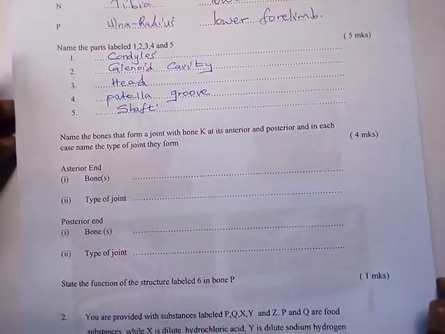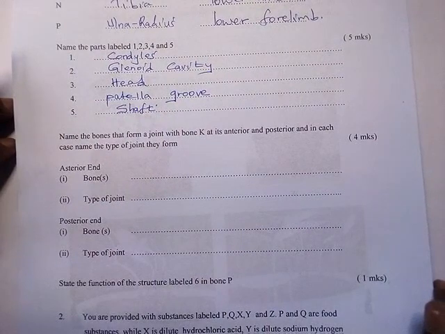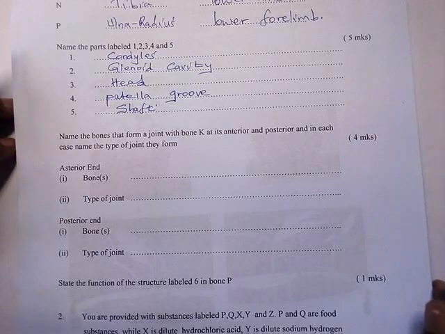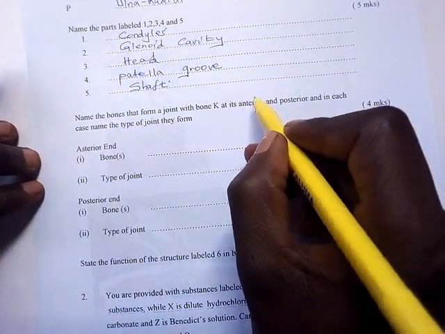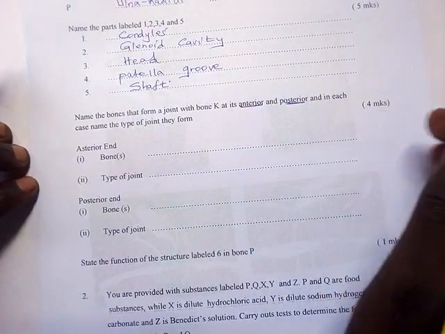Then you are told, name the bones that form a joint with bone K at the anterior and the posterior, and in each name the type of joint they form. First of all, you should be able to understand these terms, the anterior and the posterior.